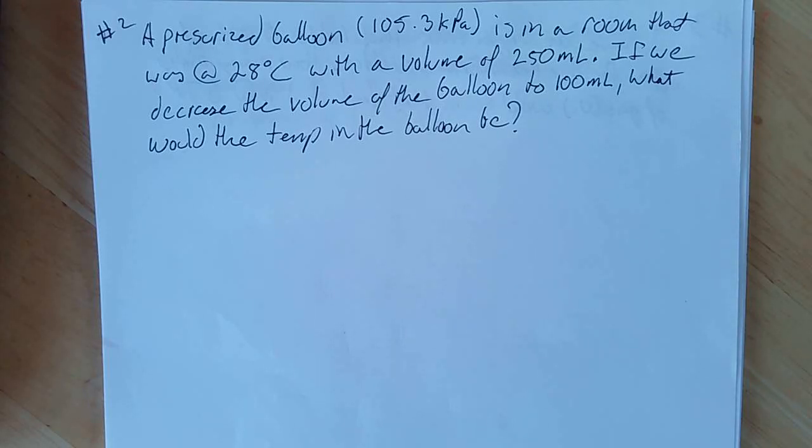All right, round two. Another practice problem, number two. We'll read through it and I'll go through the same steps that we did before. It says a pressurized balloon at 105.3 kilopascals is in a room that was at 28 degrees Celsius with a volume of 250 milliliters. If we decrease the volume of the balloon to 100 milliliters, what would the temperature of the balloon be?